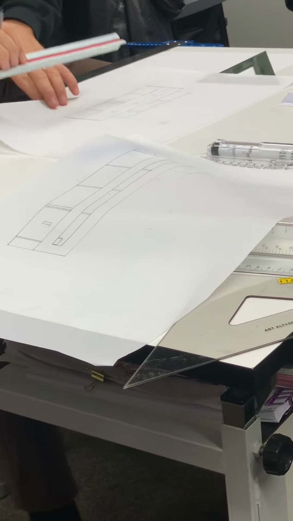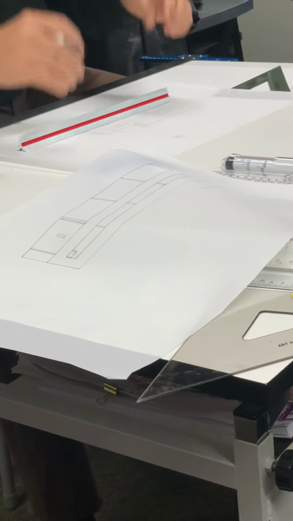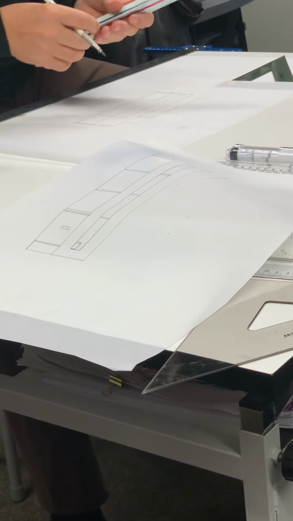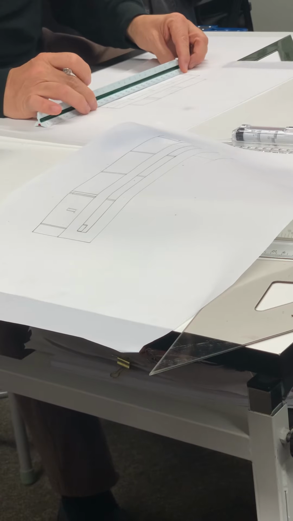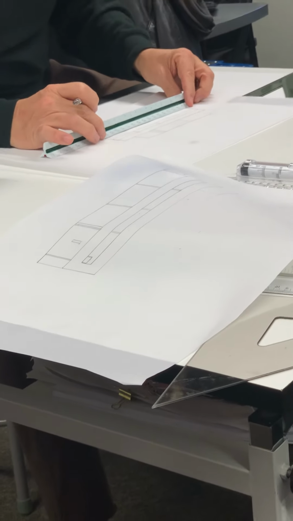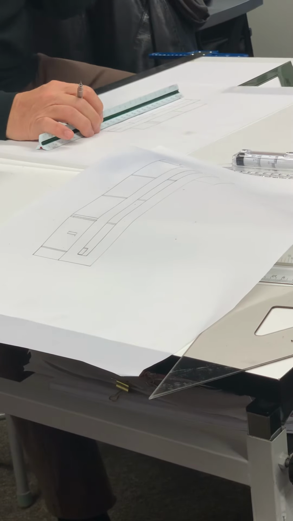So what we want to do is come back in here and start measuring. And so we're going to go back to 1/8 inch, and we have 63 feet 2 inches, right? Okay.